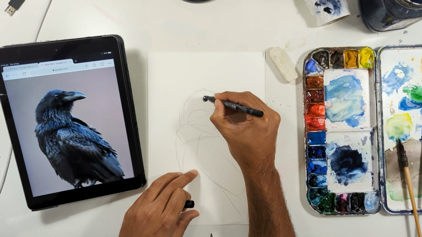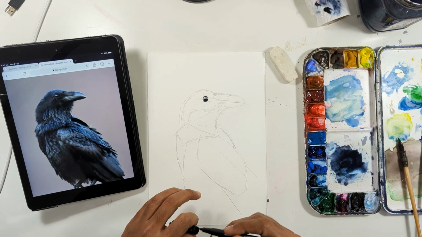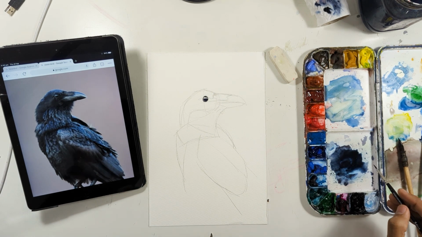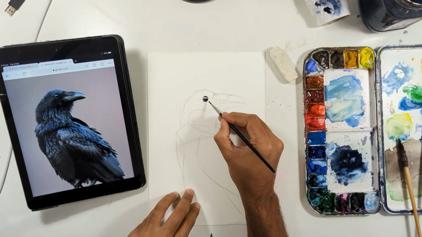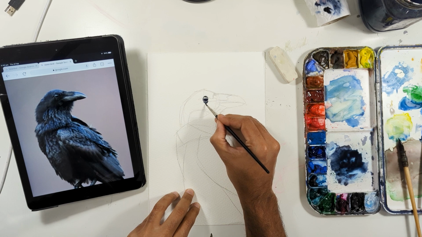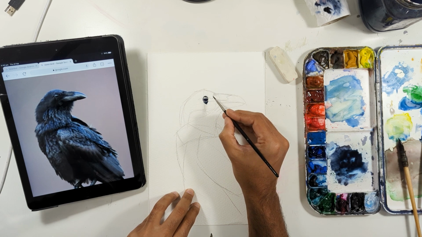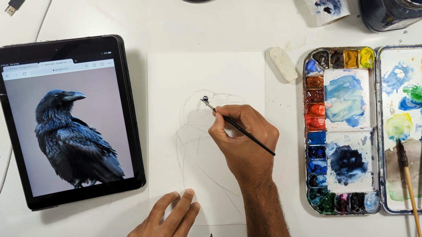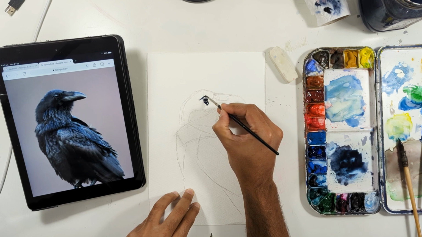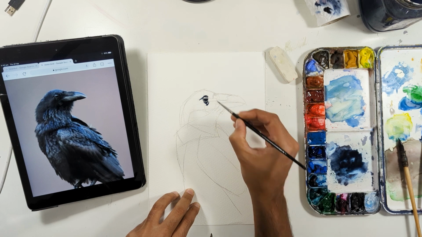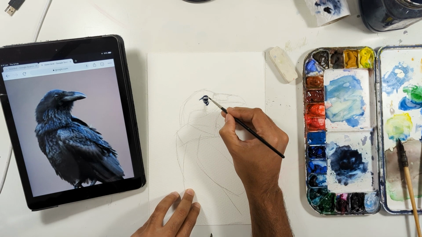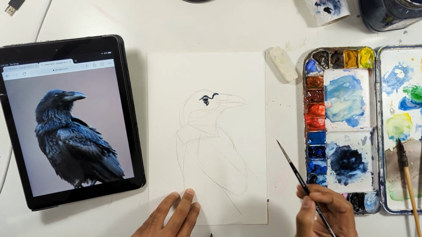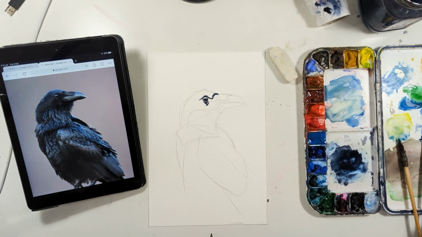So I'm just paying attention to make sure the eyes look as representative of the image. I'm just using a little bit of synthetic brush. And also, I'm worried that I don't have a copyright for this particular image. I just found this image on a Google search. I hope it doesn't infringe any copyright. See how it goes. If it comes back as a copyright error, then maybe I won't upload this video.